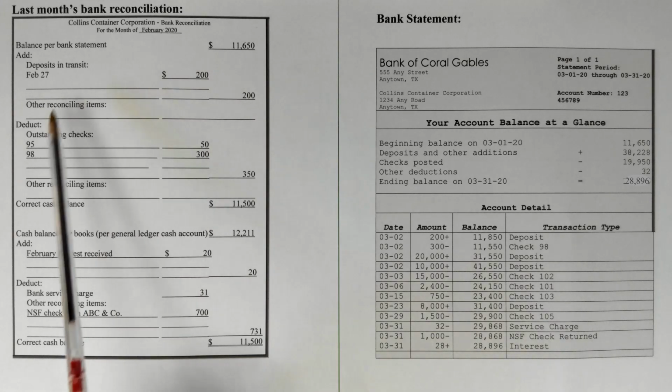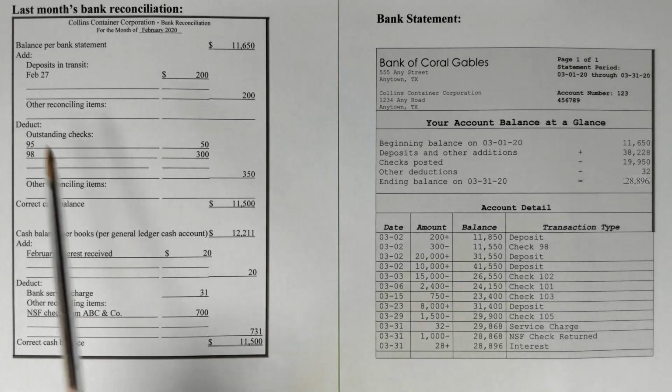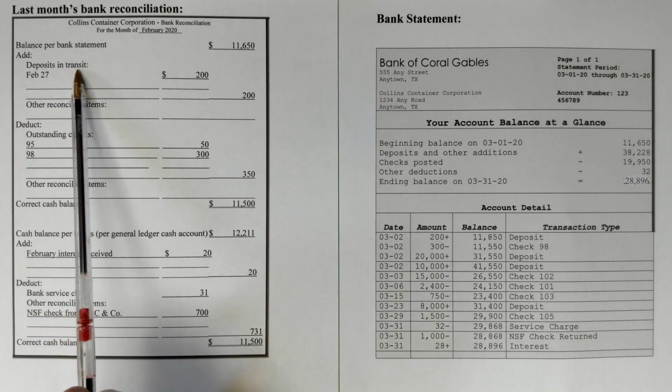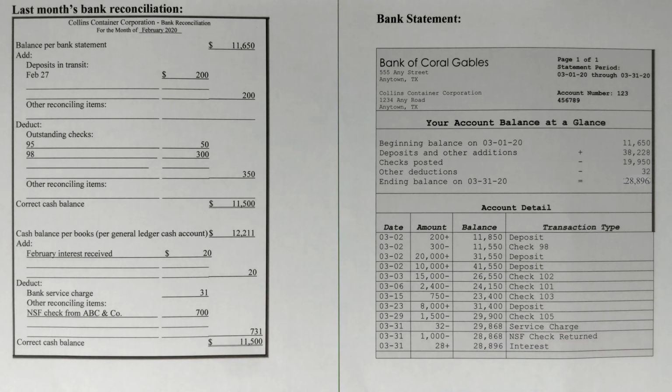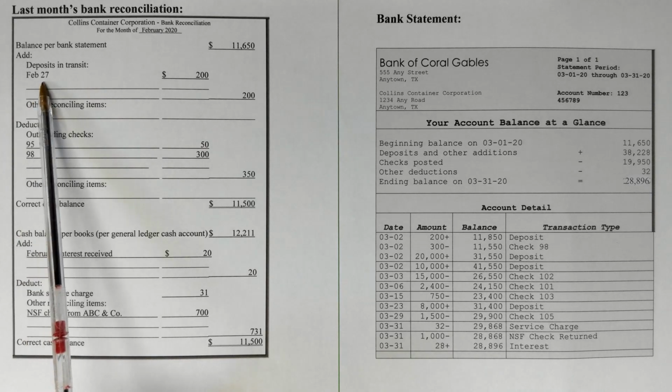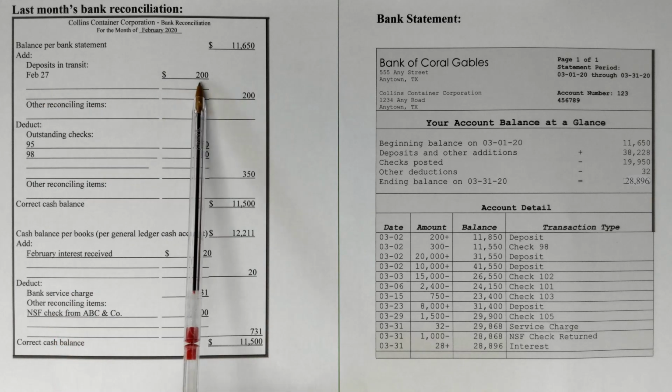Let's see if the bank recorded these reconciling items. We begin with this deposit in transit. A deposit in transit is a cash deposit that the company has recorded, but it has not yet appeared on the bank statement. So they made this deposit on February 27th, but when they looked at February's bank statement, it did not appear. So we include it as a reconciling item here on the bank reconciliation.